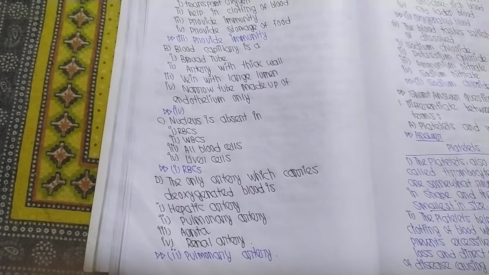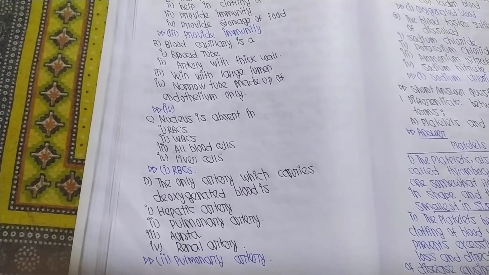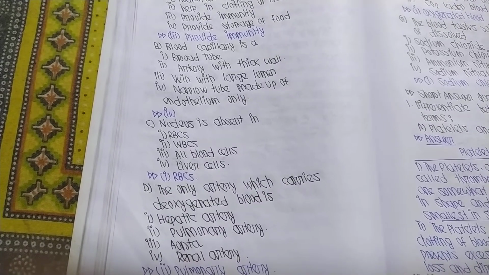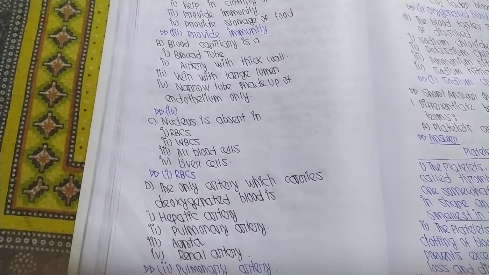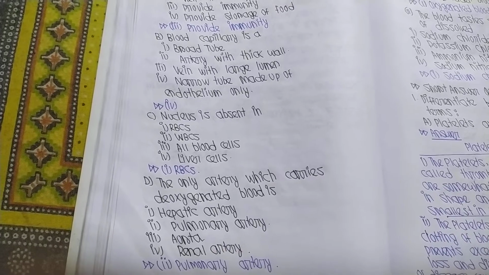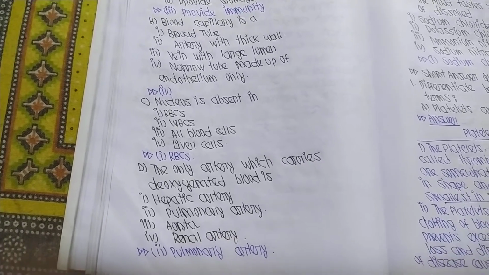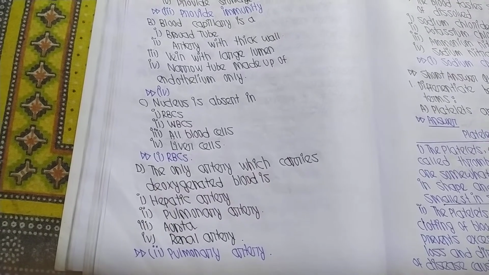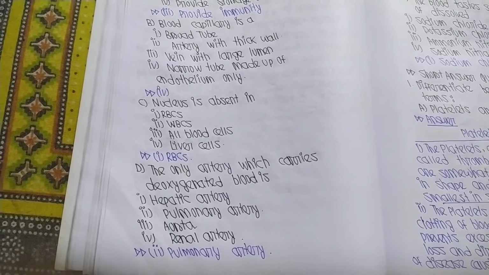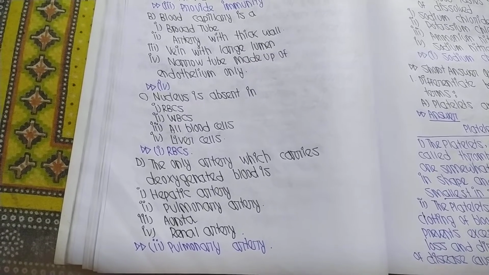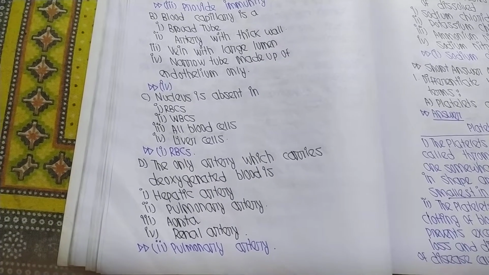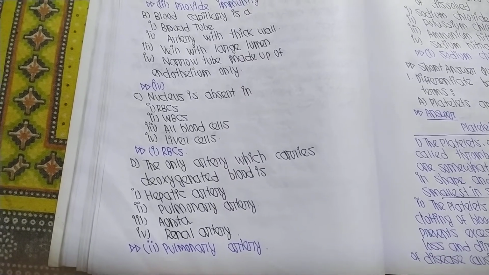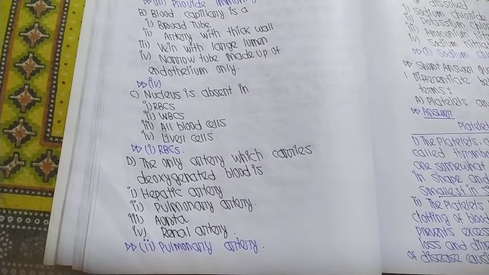C. Nucleus is absent in: 1. RBCs, 2. WBCs, 3. All blood cells, 4. Liver cells. The correct option is number 1, RBCs. D. The only artery which carries deoxygenated blood is: 1. Hepatic artery, 2. Pulmonary artery, 3. Aorta, 4. Renal artery. The correct alternative is number 2, pulmonary artery.